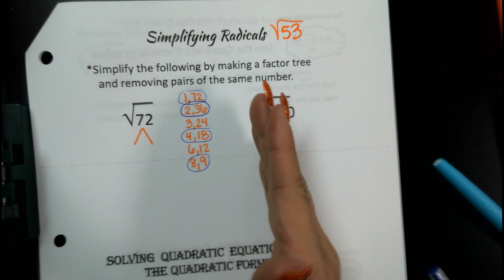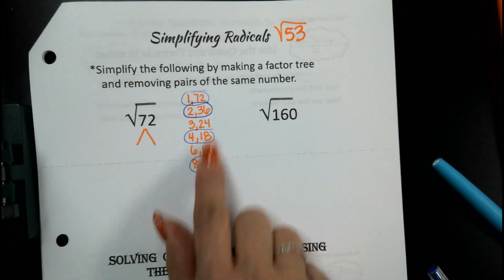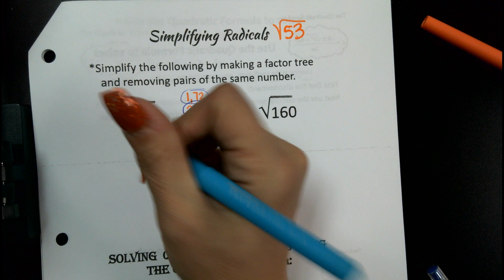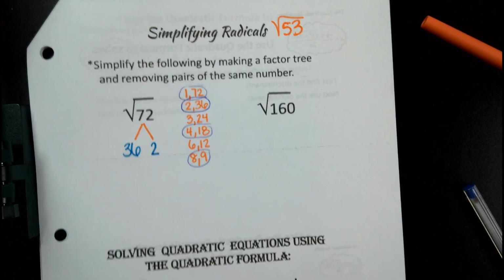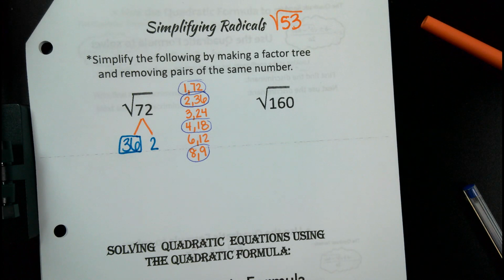What you want to do is use the biggest one. So we have 4, 9, and 36. Which one's the biggest? So I would write 36 times 2. Which one of those is my perfect square?